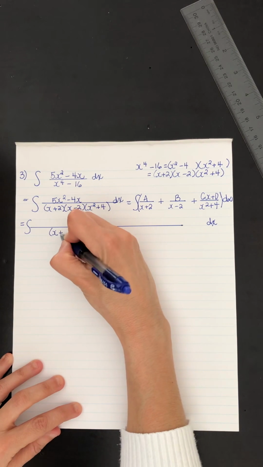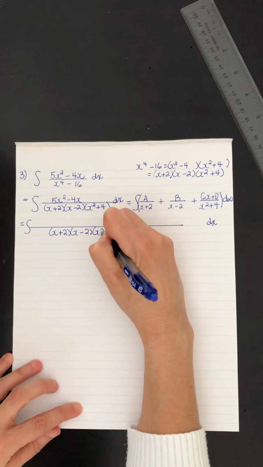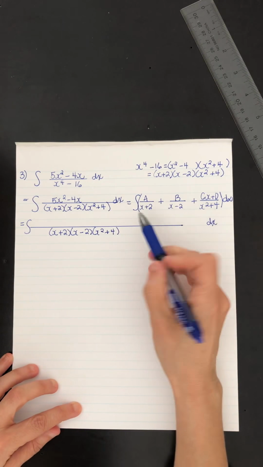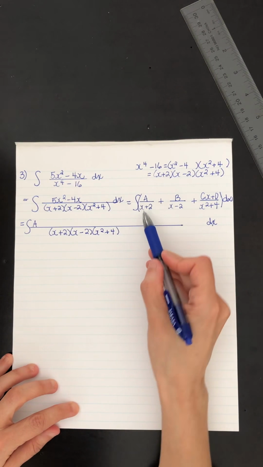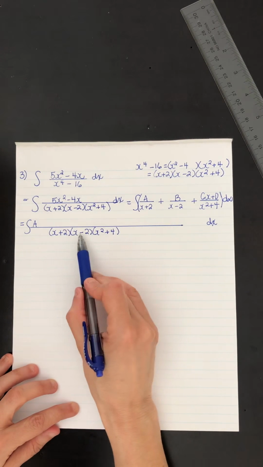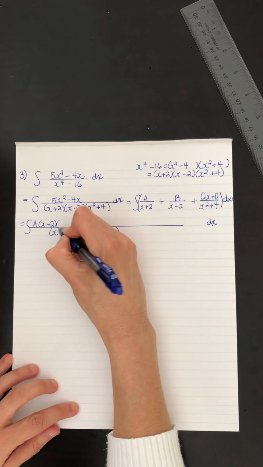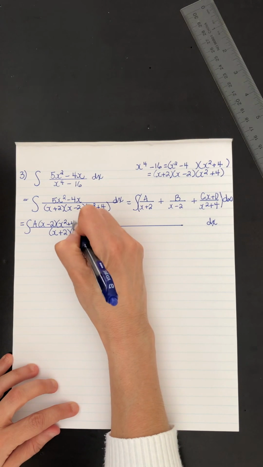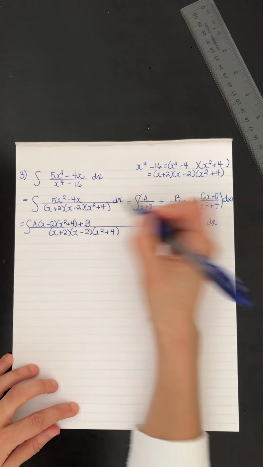Moving to a common denominator. For these partial fractions, a has only x plus 2 under it, and therefore needs to be multiplied by x minus 2 and x squared plus 4. Plus b.